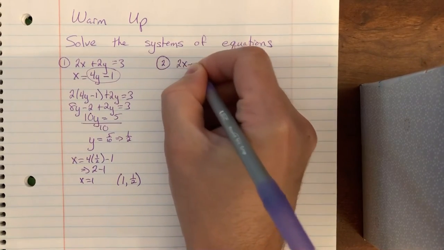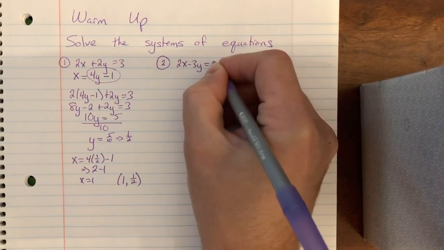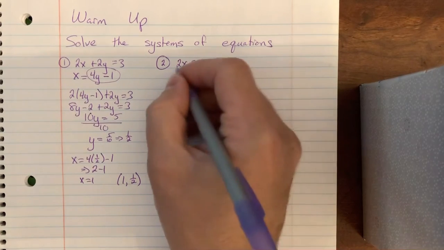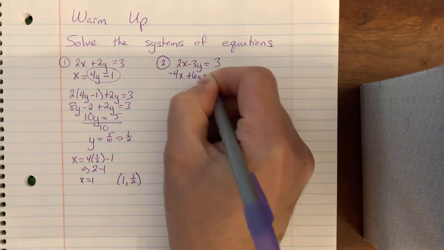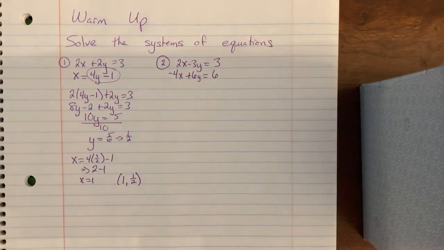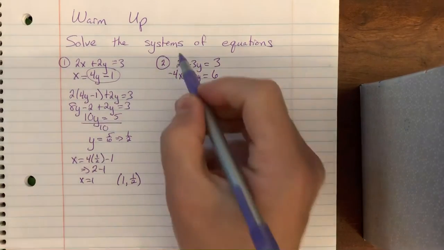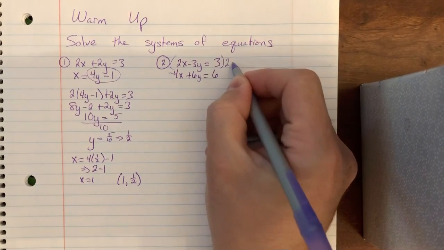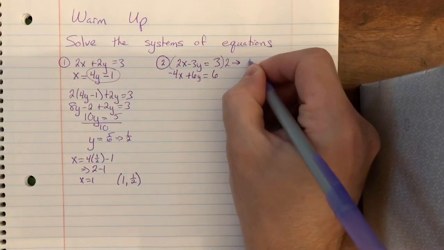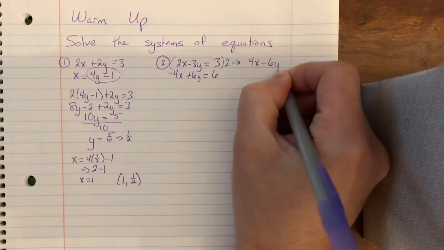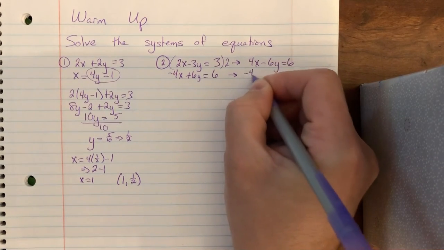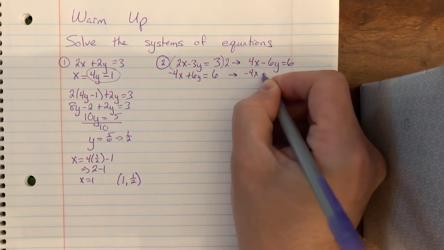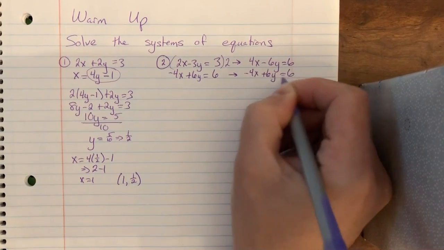The second one is 2x minus 3y equals 3, and negative 4x plus 6y equals 6. This one lends itself to elimination. If we multiply the first equation by 2, we would get 4x minus 6y equals 6. Our second equation is negative 4x plus 6y equals 6.